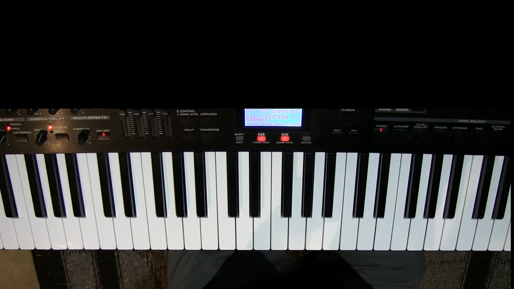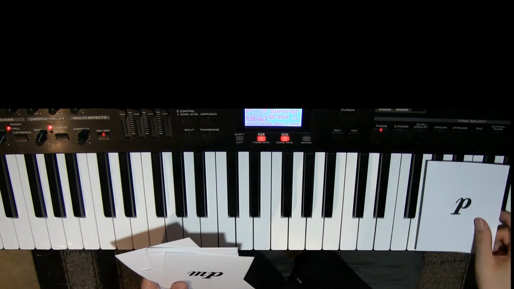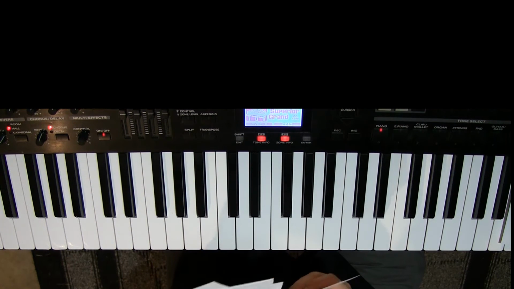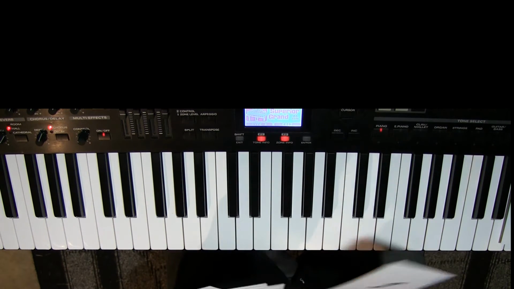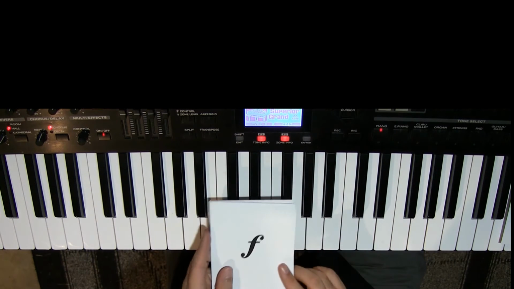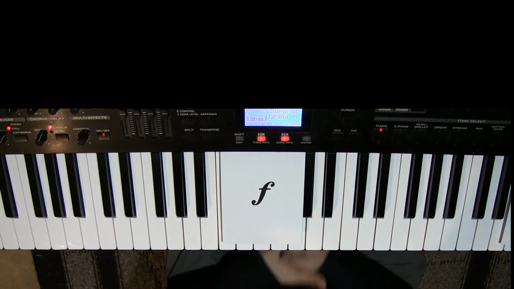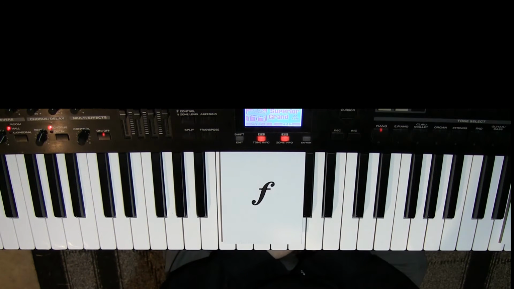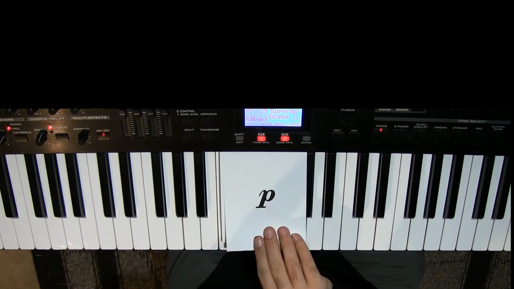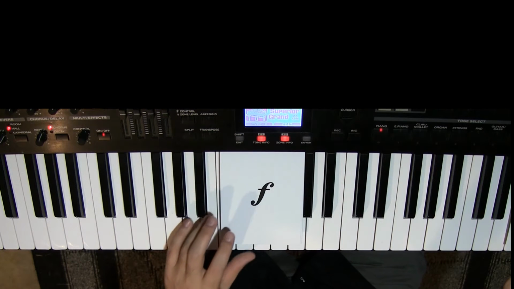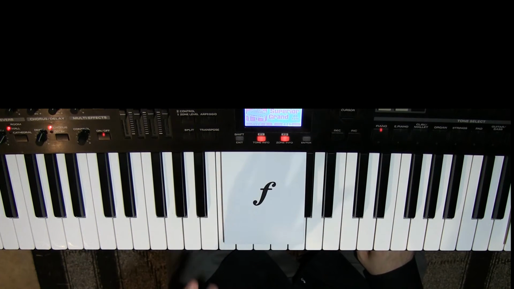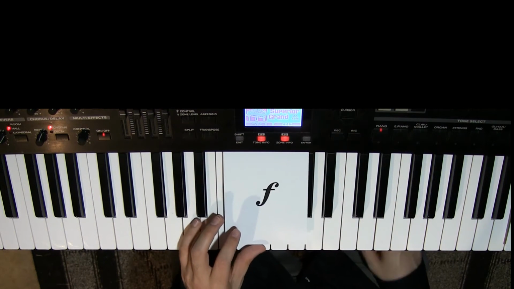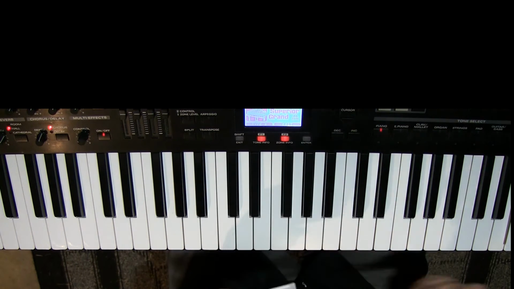I want to do this one next. So let's set that aside so we don't go over it again. Here we go. Now, you have an F. F stands for forte. Forte means loud. So remember, P, piano, soft. F, forte, loud. A lot of people want to say that F means fast. Not quite. So just keep that as a mental note in your mind.